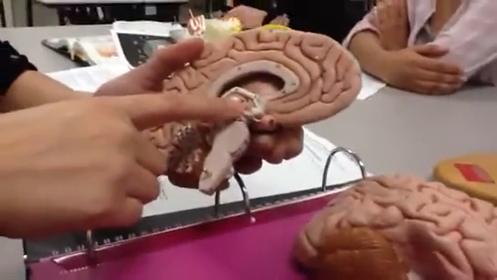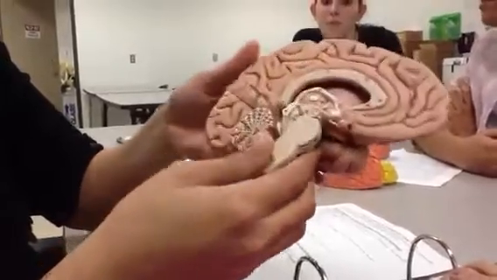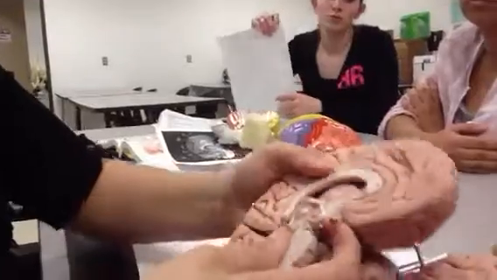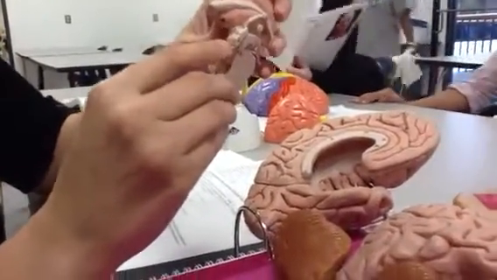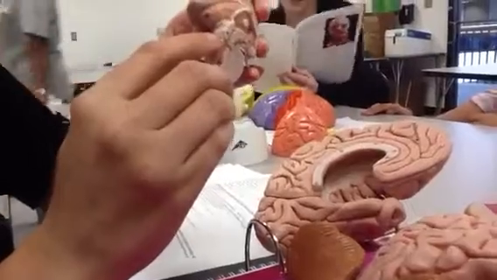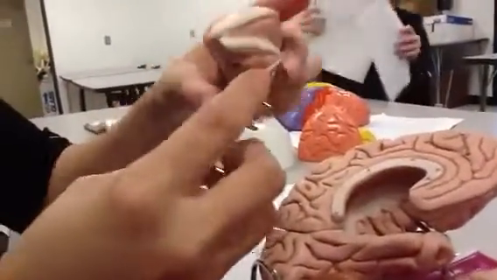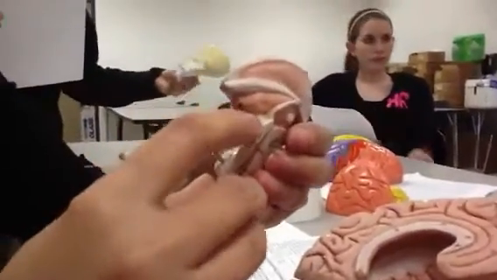Our mesencephalon is both our superior and our inferior colliculus. And the way I identify that, let's see, it would be on this back portion. Okay. Right here. So this is our superior colliculus and our inferior colliculus, on the back side of the pons. You see it? Inferior is the lower one, and superior is the top one.